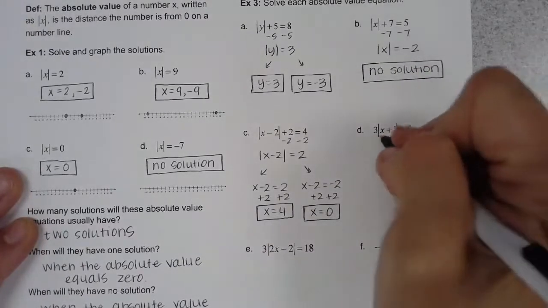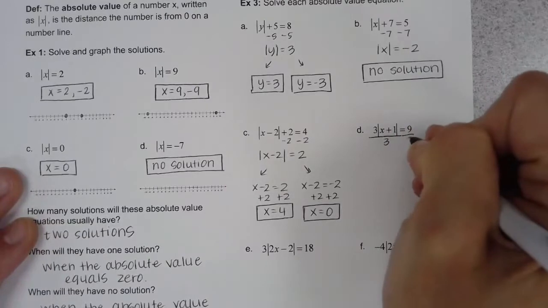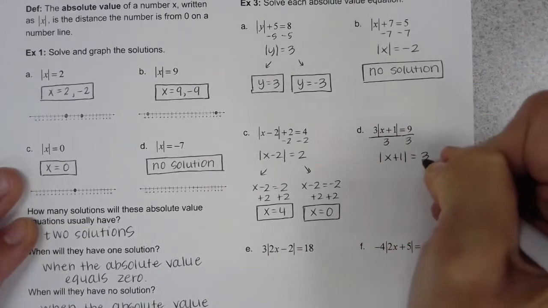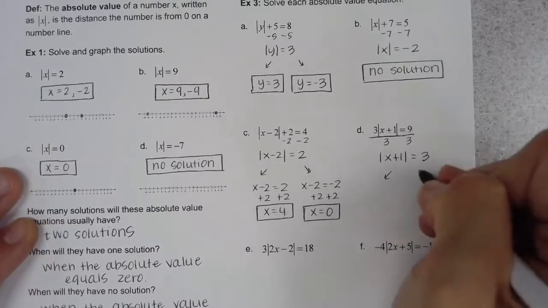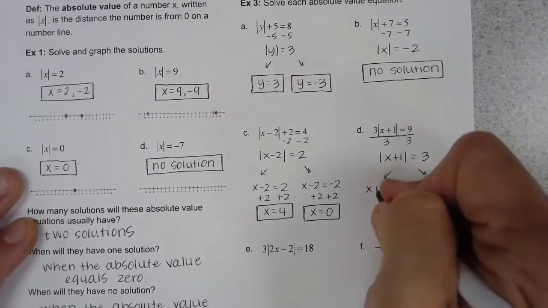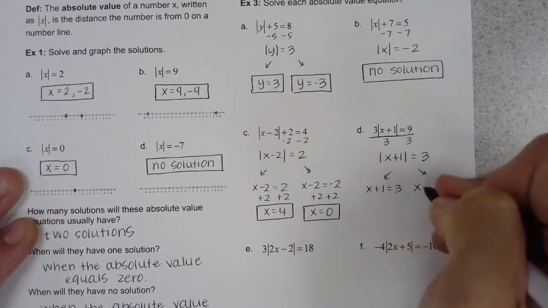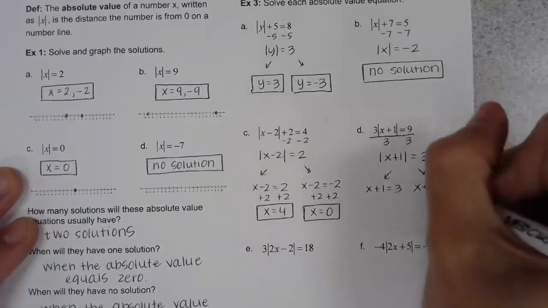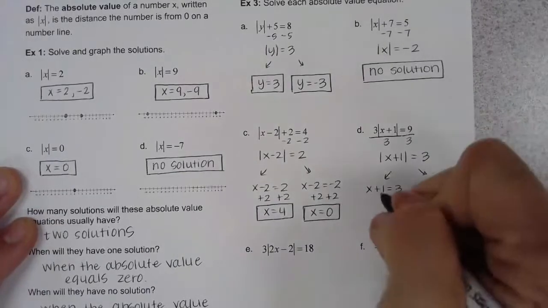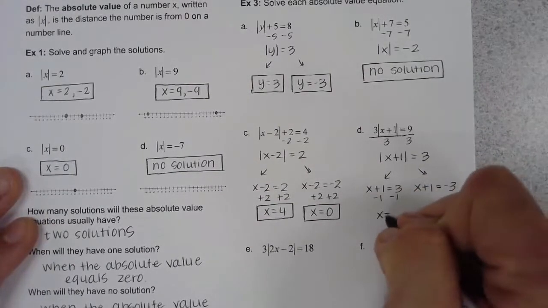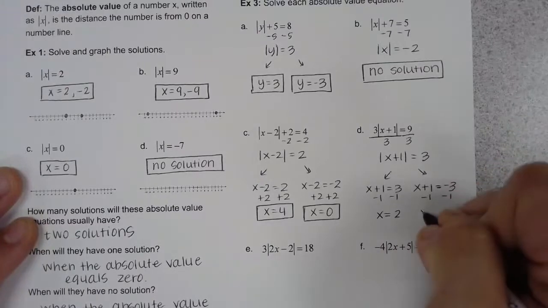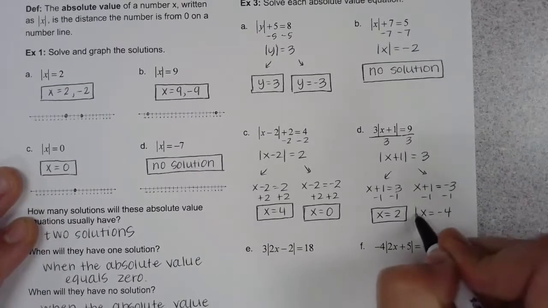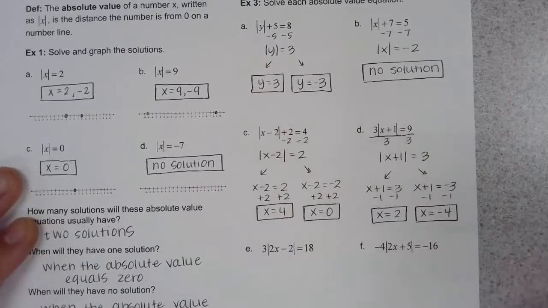On example D, I have to start by dividing both sides by 3, because you always have to get the absolute value expression isolated first, and then once it's isolated, you can break it off and make your two. So the inside could equal positive, or the inside could equal negative of whatever that value is, and then you'll solve each of those two equations separately to get your two answers to the question. Usually two answers to the question.